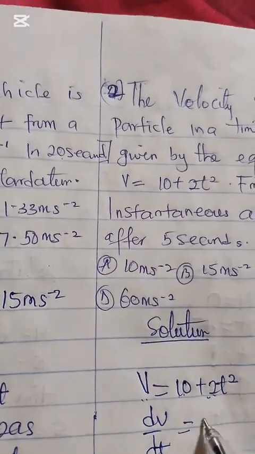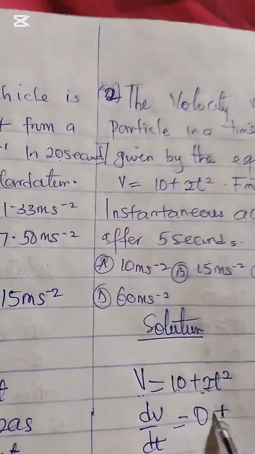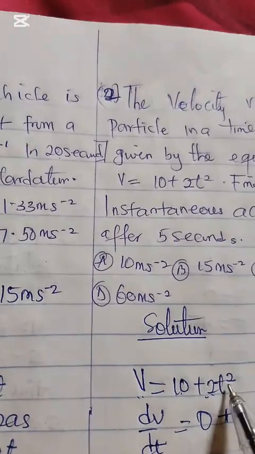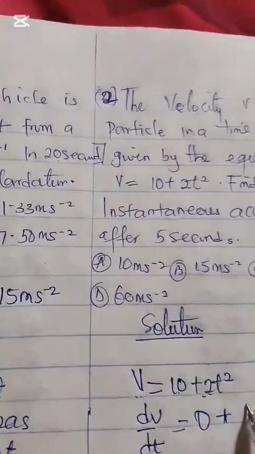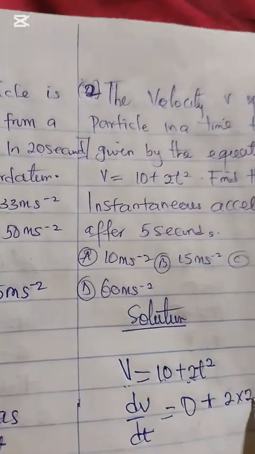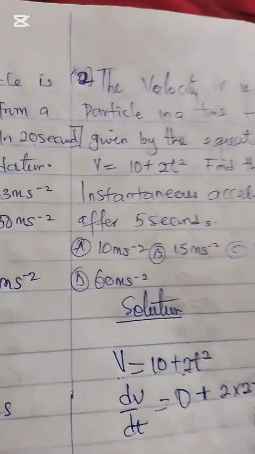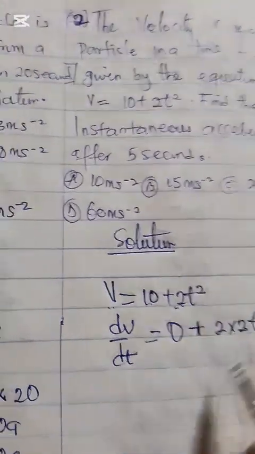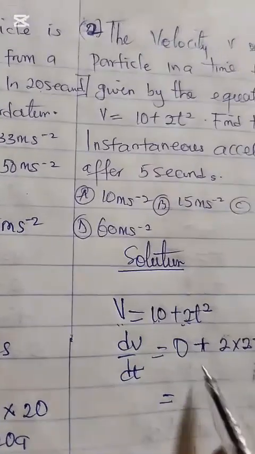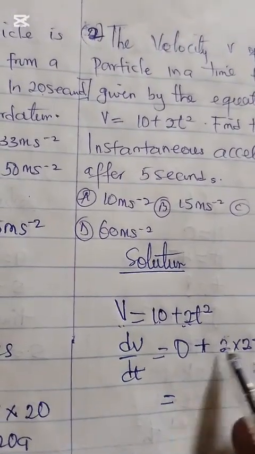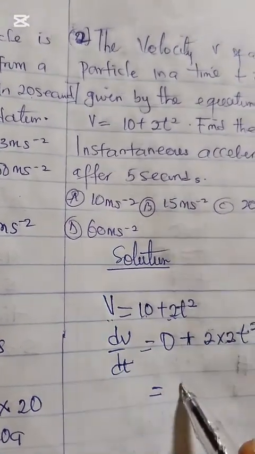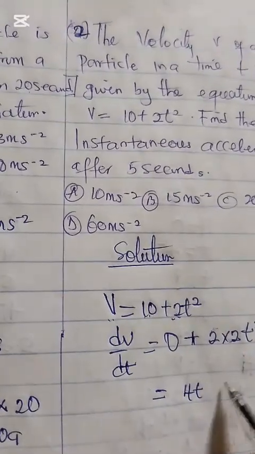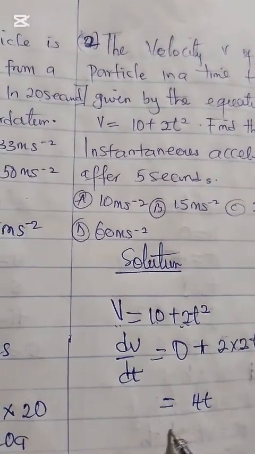So if I differentiate this constant, I have 0 plus, if I differentiate this, how do I do it? This power will come to multiply the 2, which will give me 2 times 2t raised to power 2 minus 1, using the rules for differentiation. So which will be equal to 0 plus, this times this will give you 4t. 2 minus 1 is 1, so I have 4 times t.